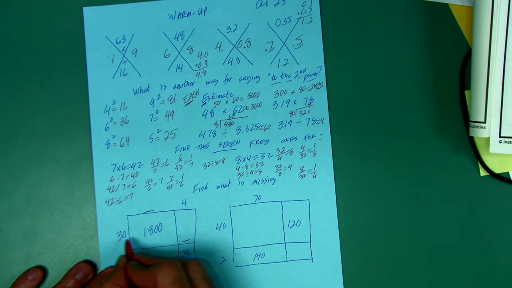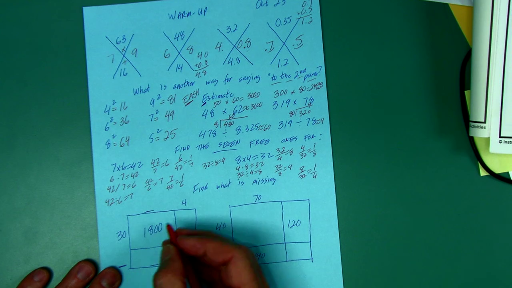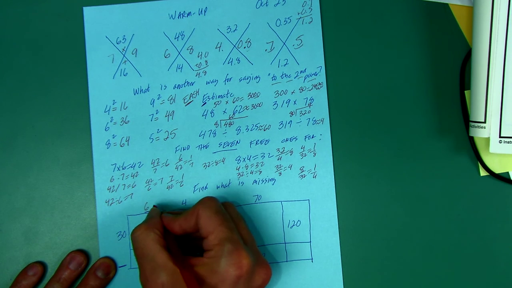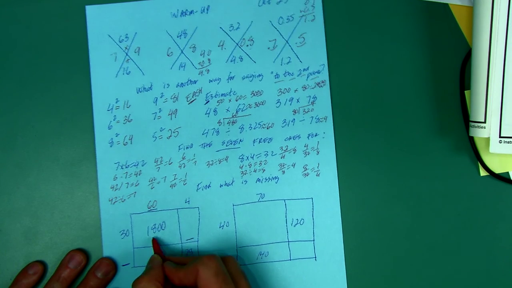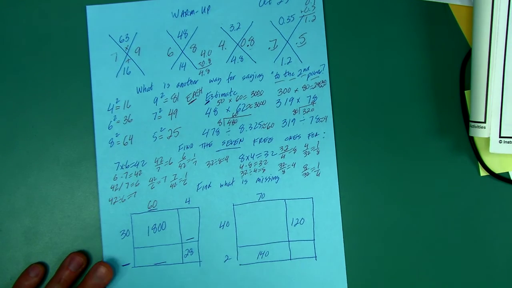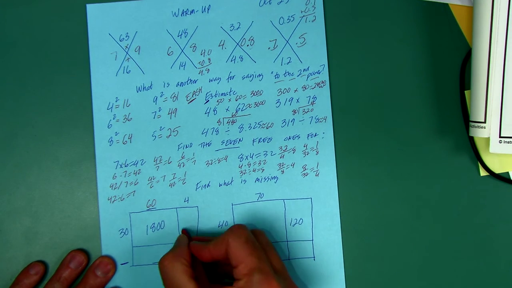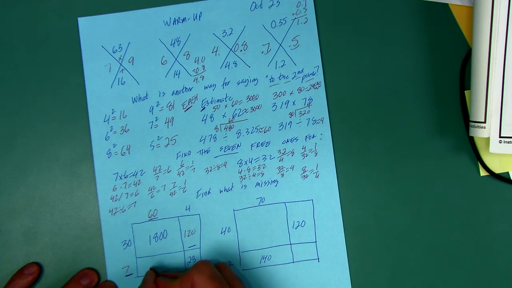But 30 times what is 1800? Well, 3 times what is 18? That's going to be a 6. I moved it over 1 for that 0, so I got to put another 0 here, so I have 2 zeros. Now let's just double check. 3 times 6 is 18. Move it over 1, 2 spots. Must have got it right. 30 times 4 is how much? 120. And 4 times what is 28? And 7 times 60, 42. Move the decimal over 1.